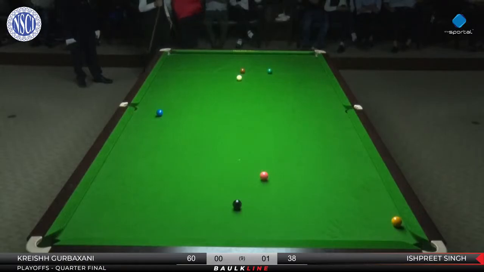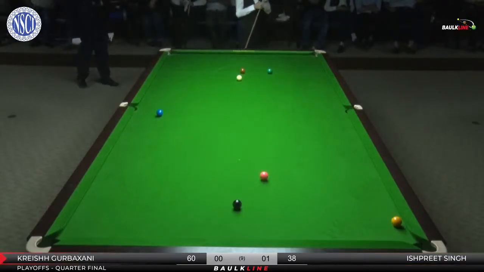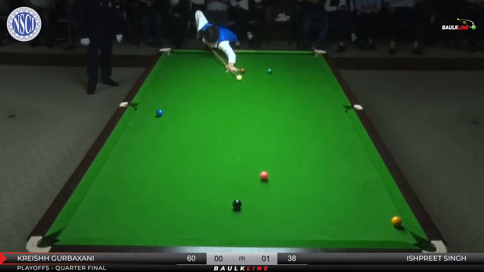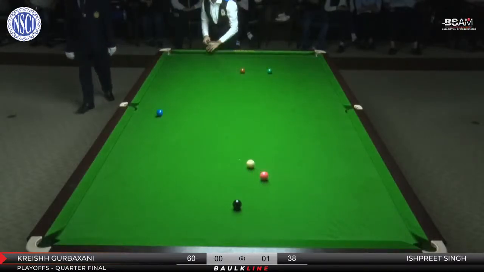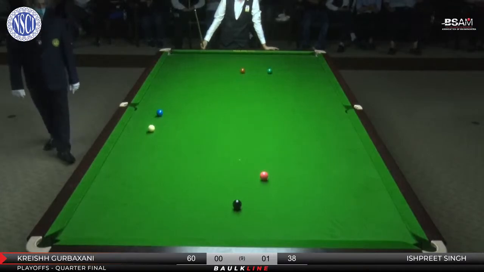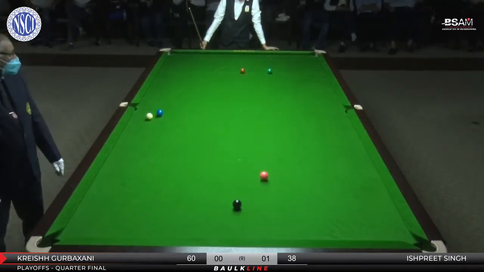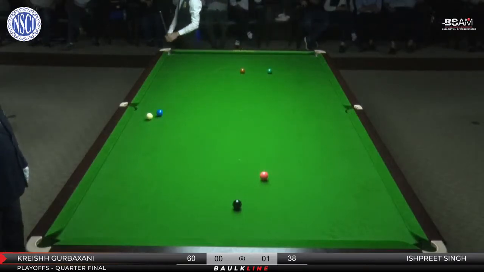He's gone for that shot in the top pocket, and the ball just left its path, deviated slightly towards the right, and resulted in missing. Oh, this is extremely unlucky for Kreishh.